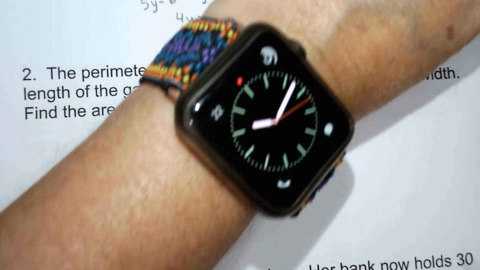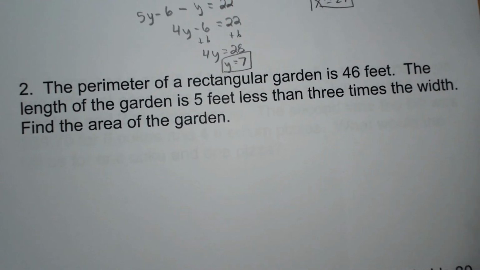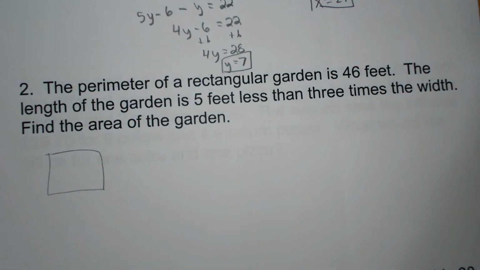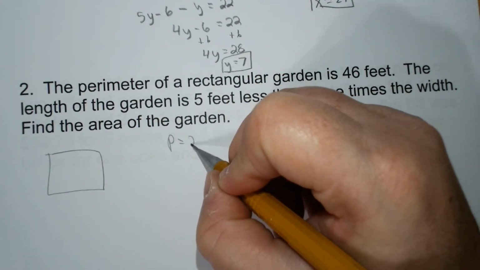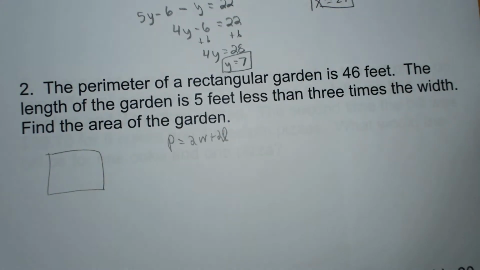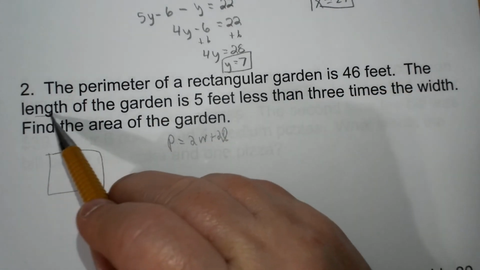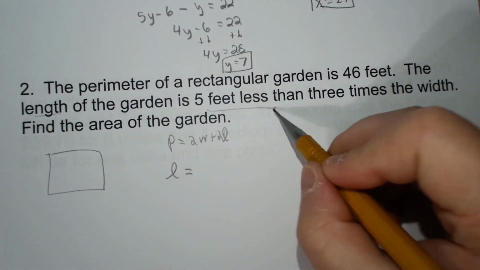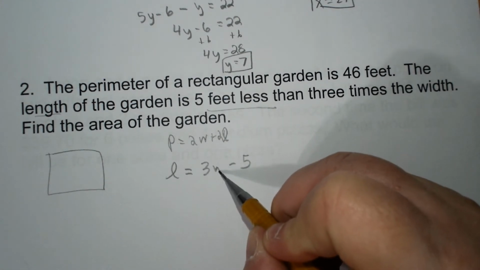Okay, the perimeter of a rectangular garden is 46 feet. That means I'm doing 2 W's and 2 L's. Perimeter equals 2W plus 2L, and I know that that's 46. The length of the garden, the length is 5 feet less than 3 times the width.